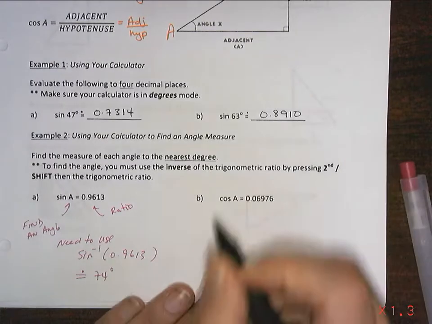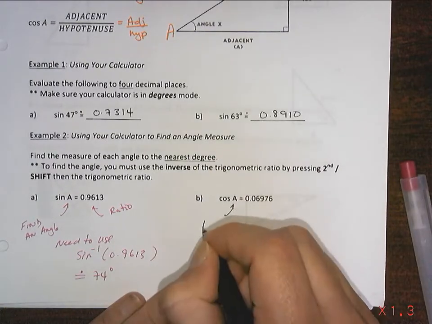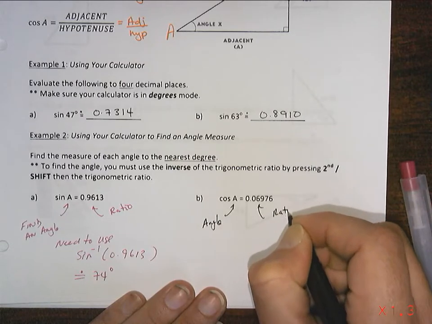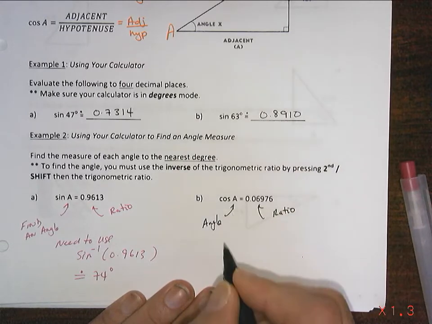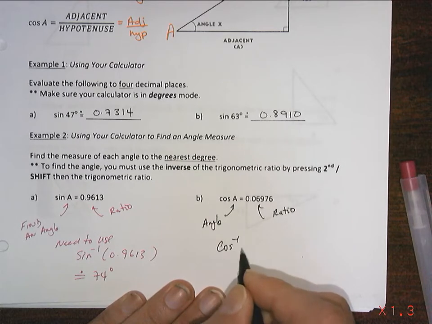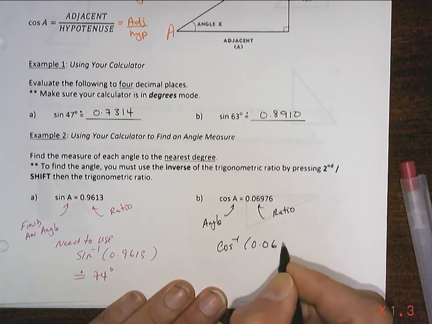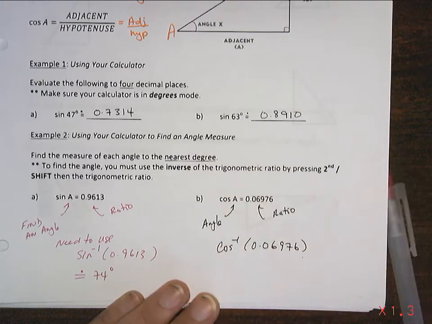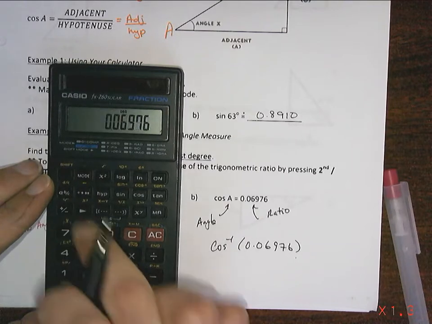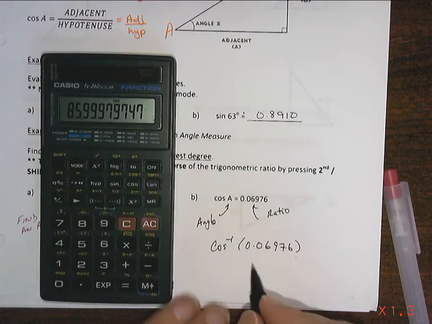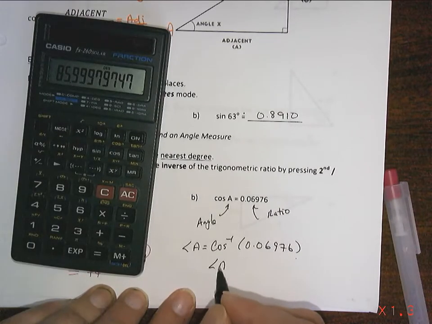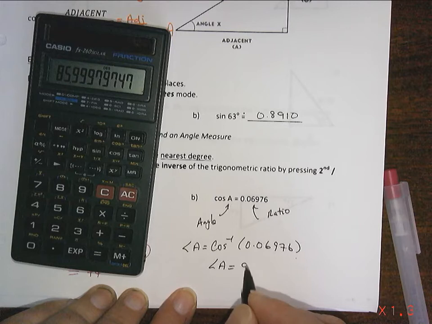So the same thing happens for cosine. You're after an angle. You're given a ratio. So you want to go back to an angle, so you're going to have to use the inverse. Cos inverse 0.06976. Put that into your calculator. And we come up with approximately angle A equals approximately 86 degrees.